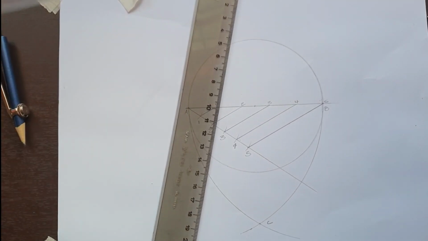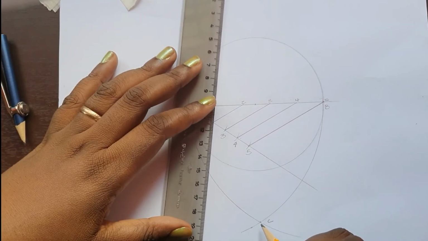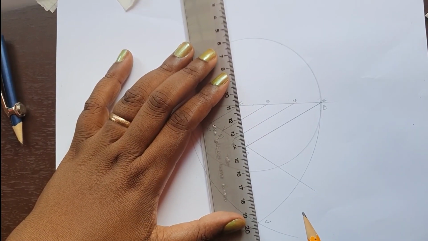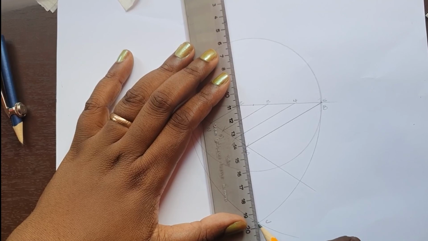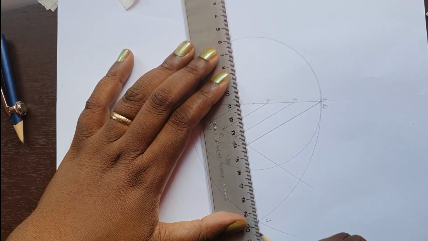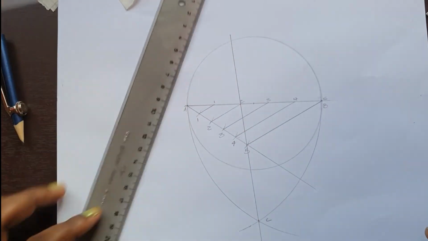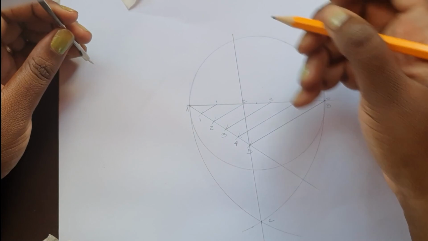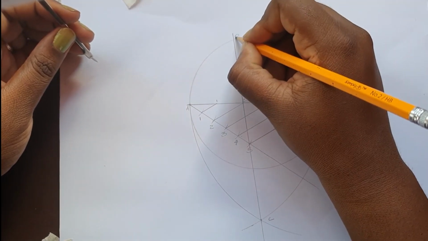Taking your ruler, C to our second point, 2, will give us, go. You have that line drawn. Now let's call that point D.